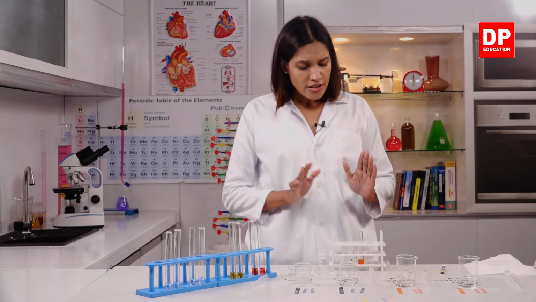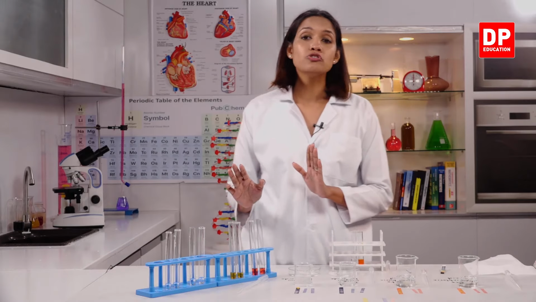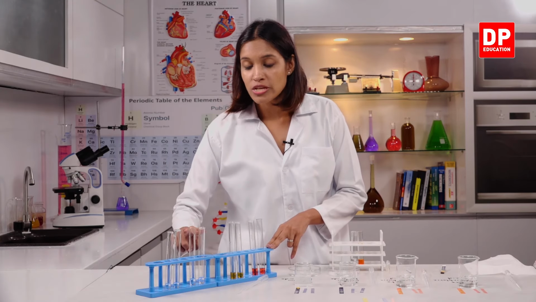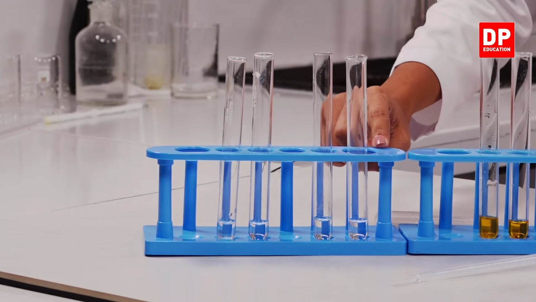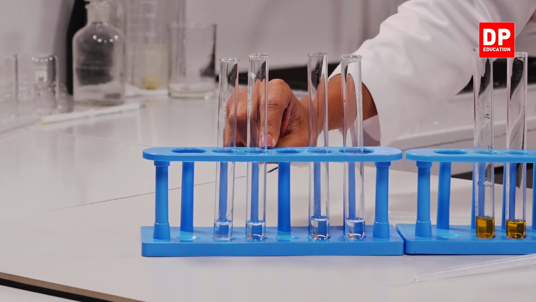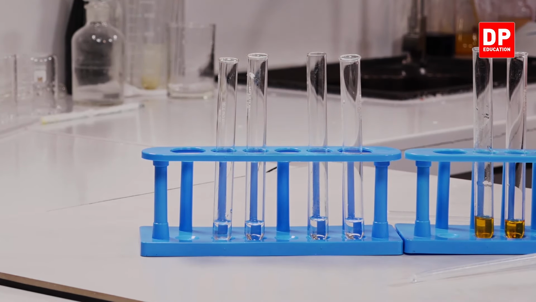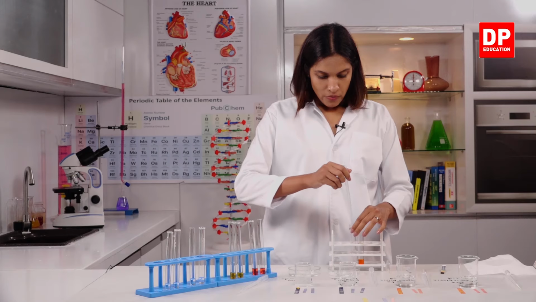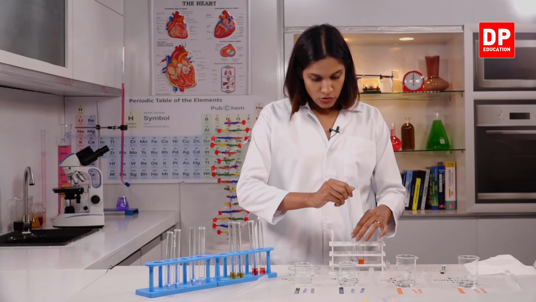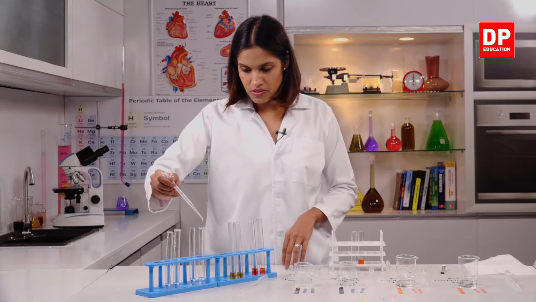Okay children, now our last step, we are going to use the same acids and bases to test with the phenolphthalein indicator. Here again in this test tube rack I have the first two test tubes acids, the next two test tubes bases: dilute hydrochloric acid, dilute sulfuric acid, dilute sodium hydroxide and dilute calcium hydroxide. I am going to put 2 drops of phenolphthalein indicator into each of these test tubes. Observe carefully.